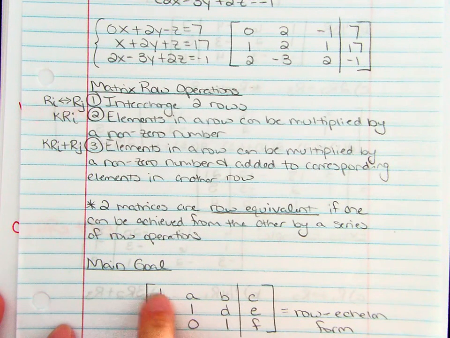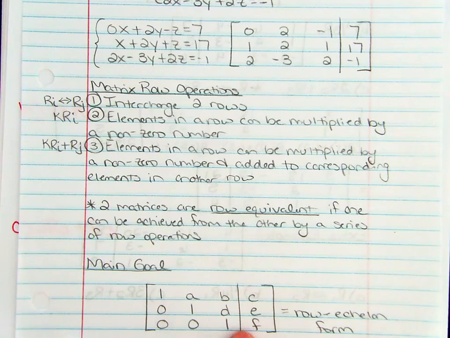This is row echelon form. If we can get our matrix to be in row echelon form, we can actually solve our system of equations. Because that's what we're using matrices for. We're using the matrix as a tool to help us solve these 3 equations, 3 unknowns systems of equations.